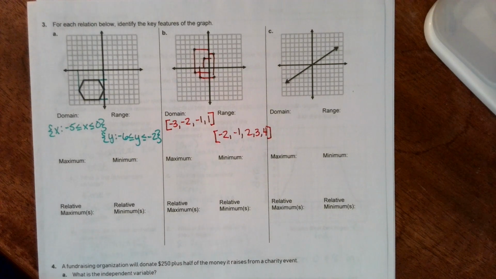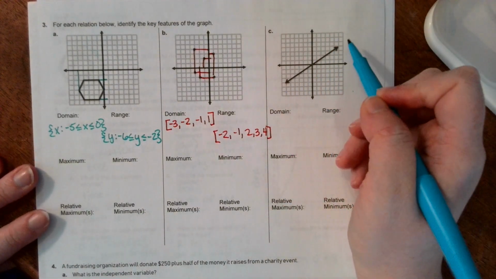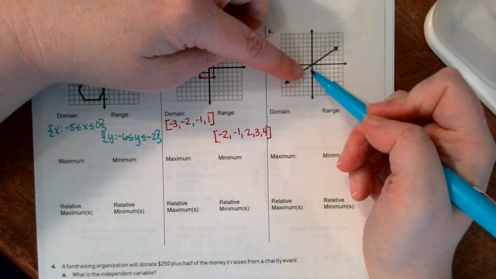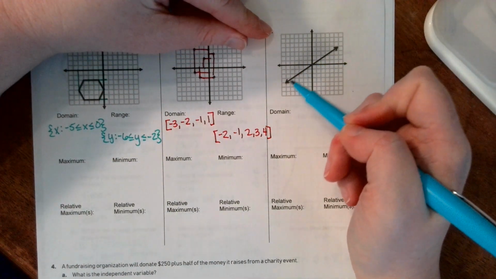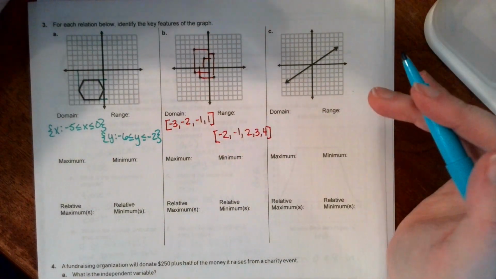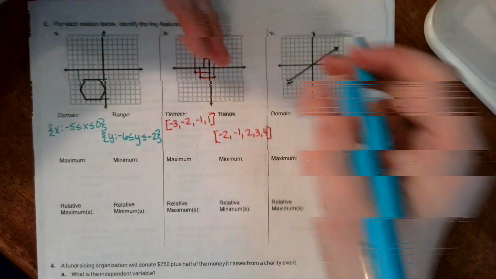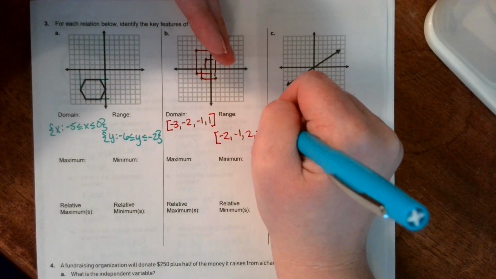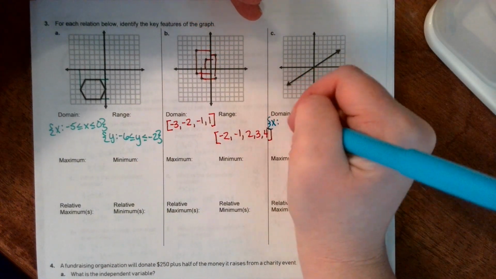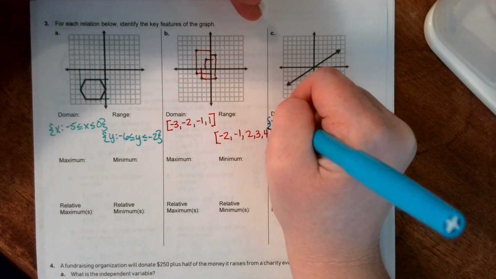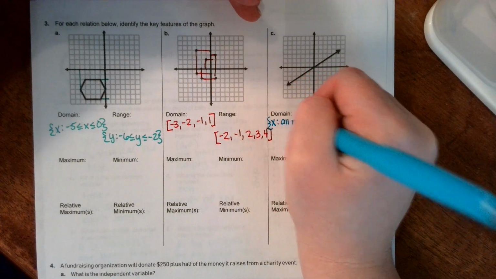And then when we get here, again, this is continuous data, but if you were to zoom out, this is going to keep going to the right and to the left. It's not going to stop. It's going to go from negative infinity to positive infinity. So I don't know if you remember from the last video, but here our x, or our domain, is going to be all real numbers.